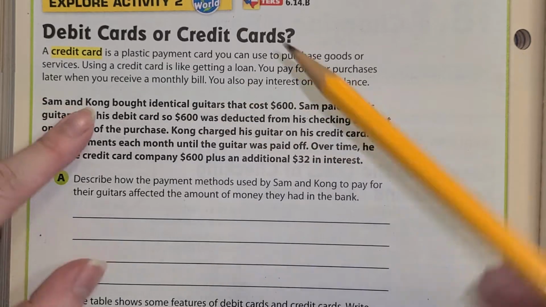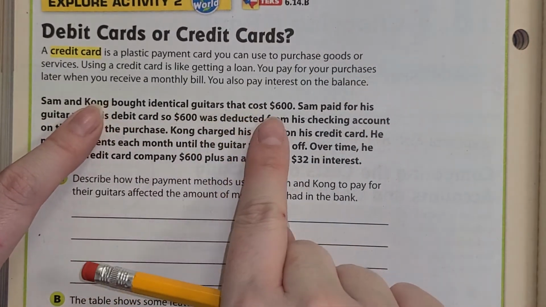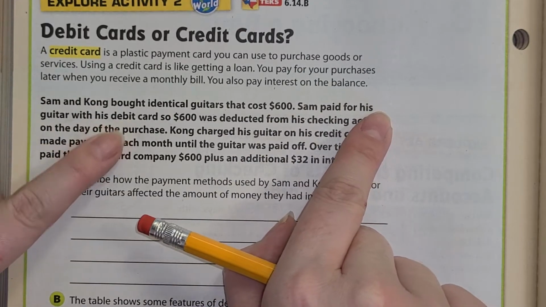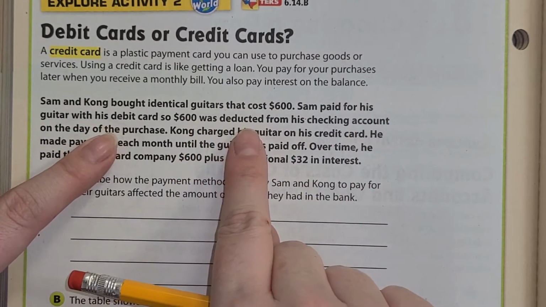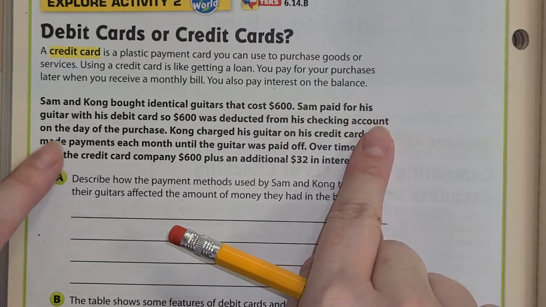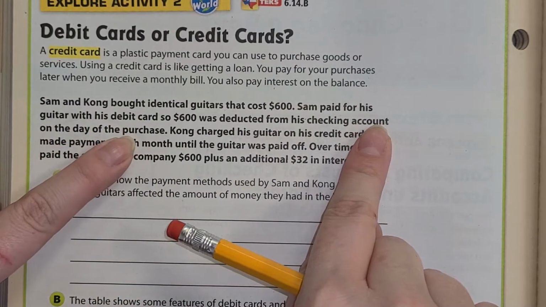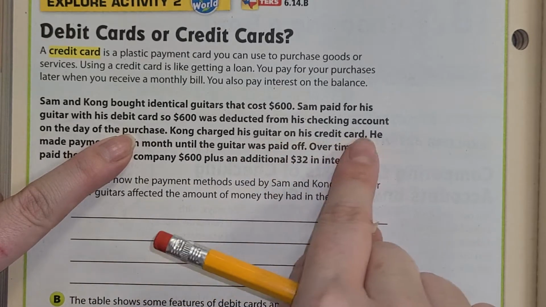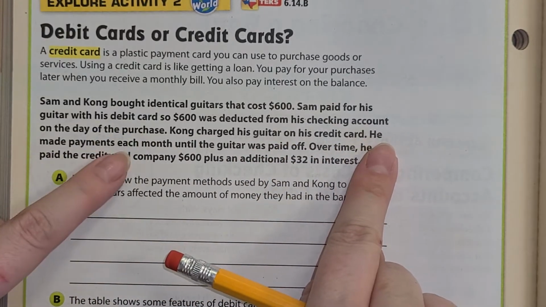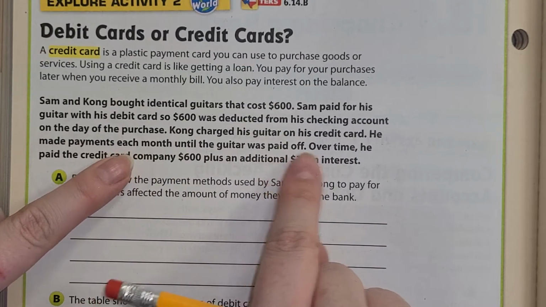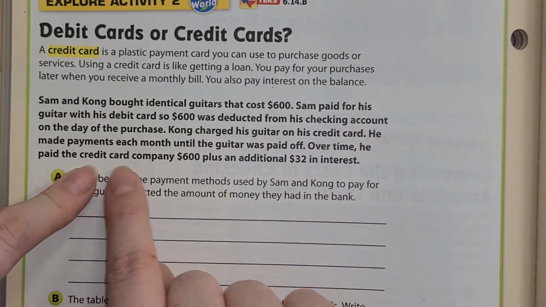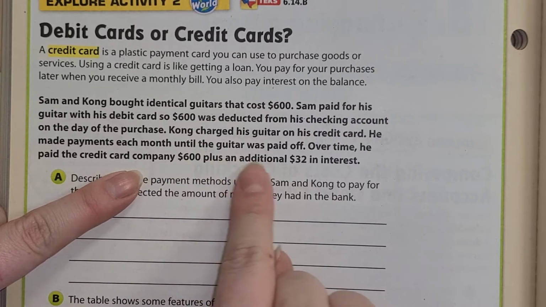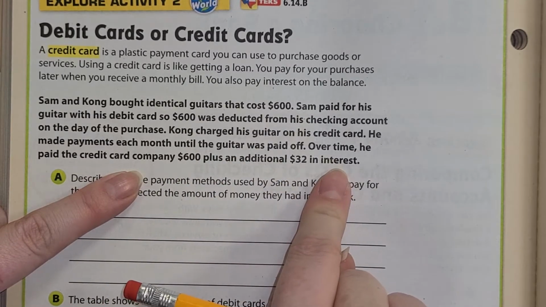Sam and Kong bought identical guitars that cost $600. Sam paid for his guitar with his debit card, so $600 was deducted, taken out from his checking account on the day of the purchase, right then. Kong charged his guitar on his credit card. He made payments each month until the guitar was paid off. Over time, he paid the credit card company $600 plus an additional $32 in interest.